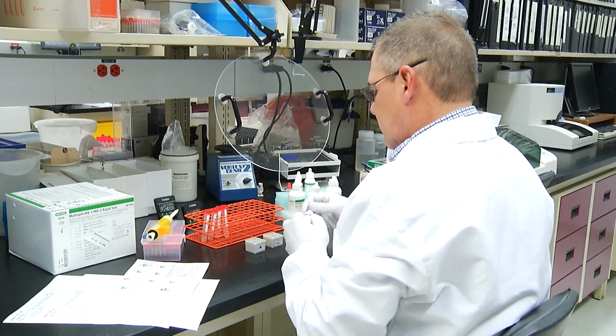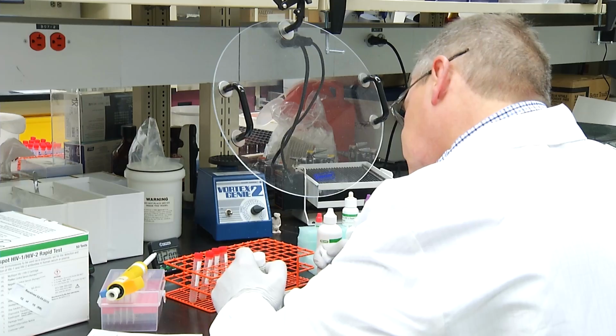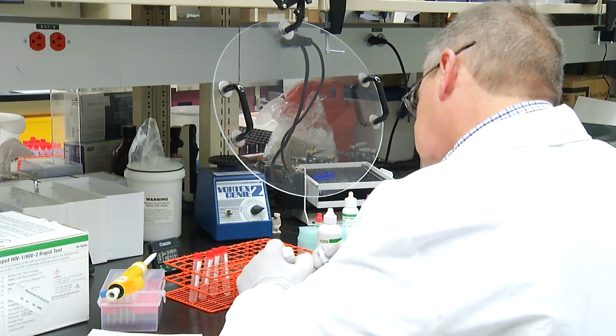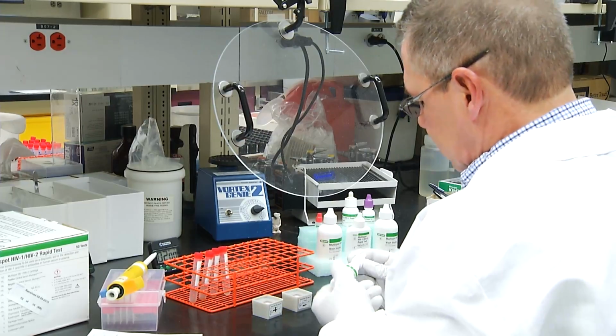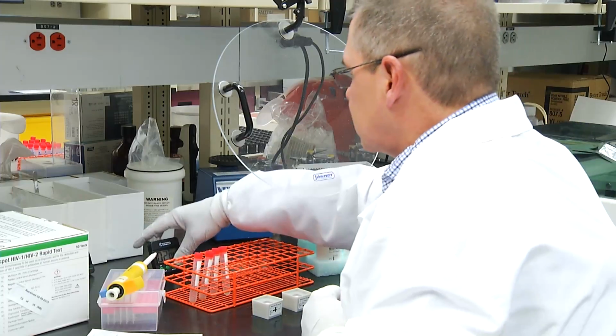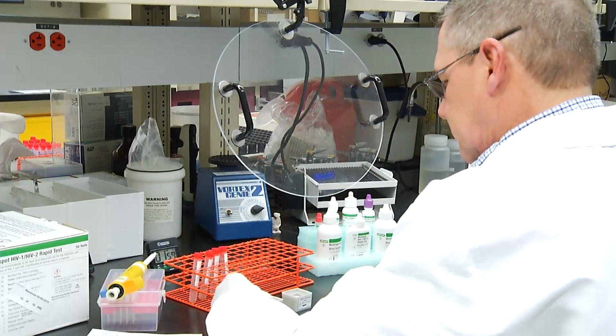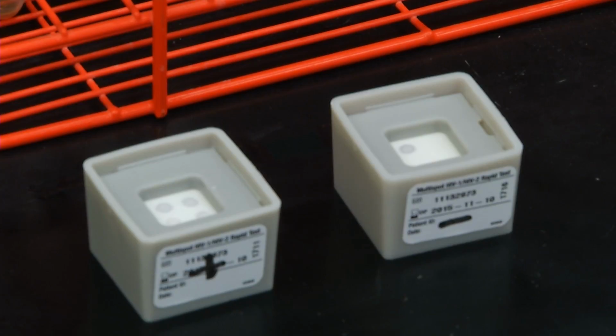Another important difference between the HIV-1, HIV-2 antibody differentiation test compared to the Western blot is it can be performed immediately after a step 1 test is reactive. There is no need to batch test, wait till you get enough samples to run a Western blot, and ideally it can be performed on the same day as the step 1 test so that the turnaround time can be reduced and the client can get their results back more quickly.